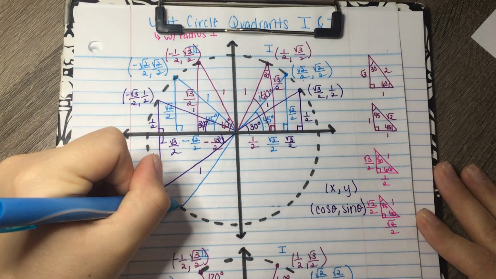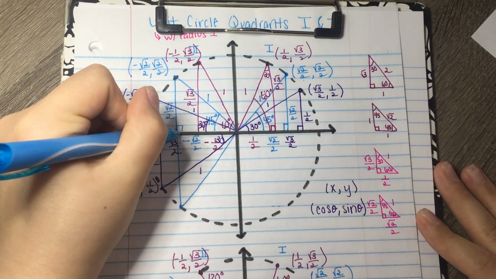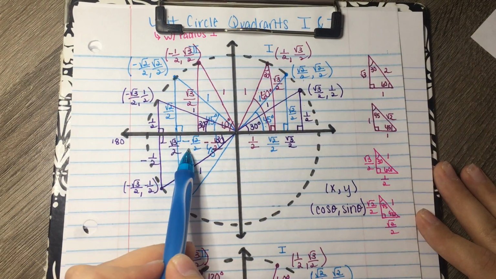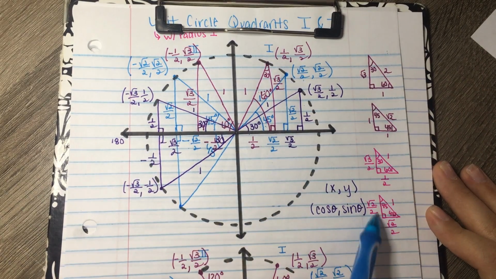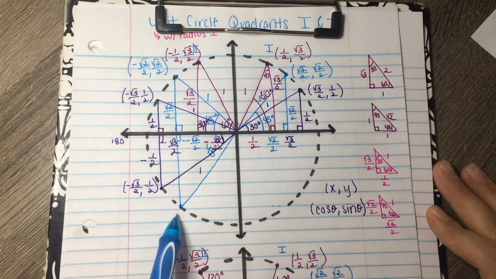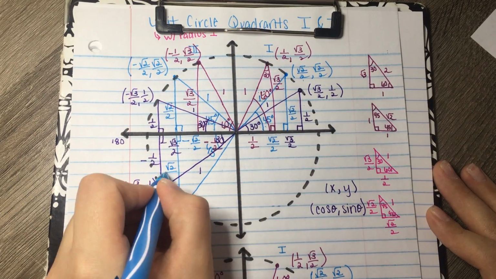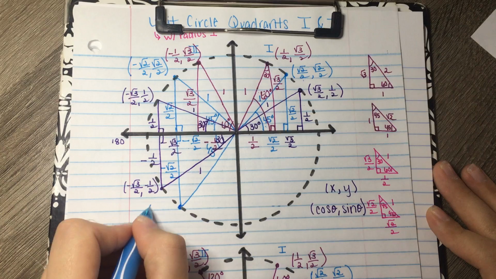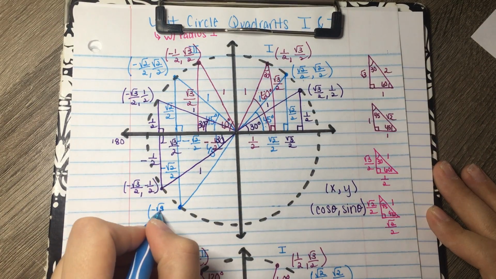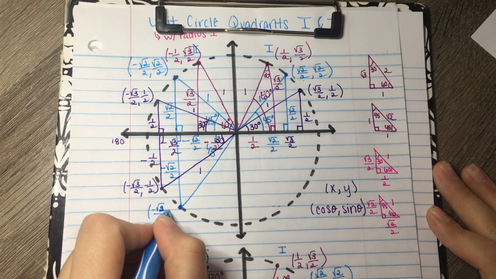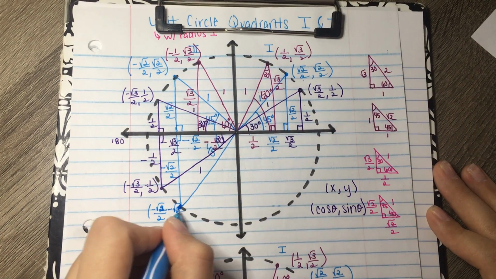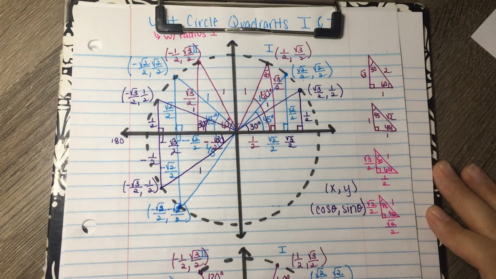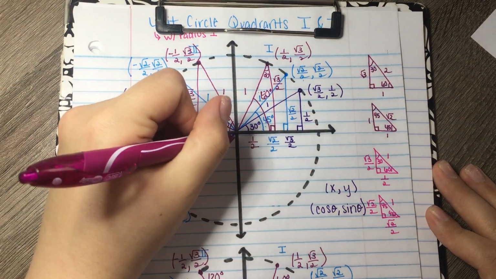Our next triangle is our 45-degree triangle, which is drawn in baby blue here. So that's going to be right here. We can see in baby blue that this leg is negative square root of 2 over 2, and we can use our simplified triangle over here, which means this leg is square root of 2 over 2, but we went down on the y-axis, so this leg is also negative. My x leg is negative square root of 2 over 2, and my y leg is negative square root of 2 over 2.